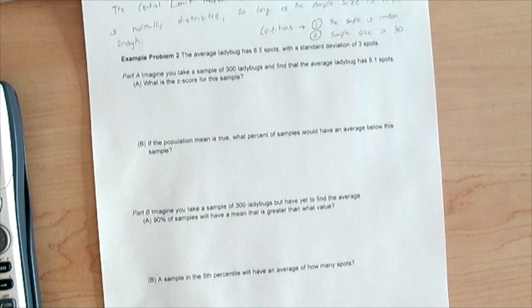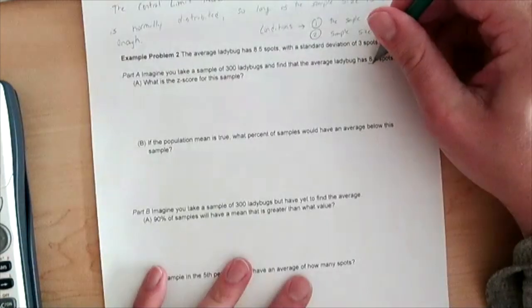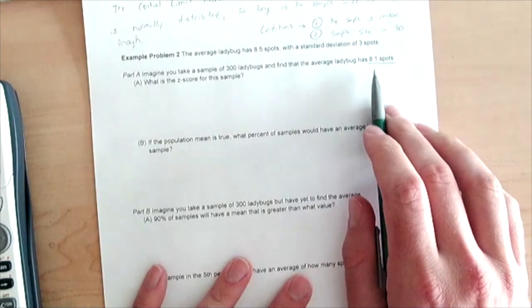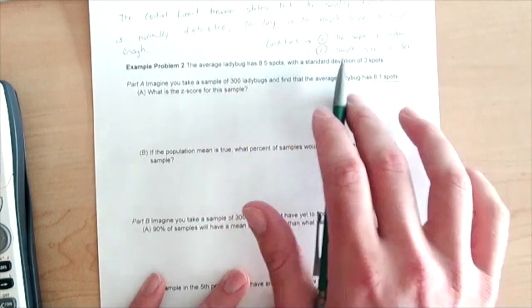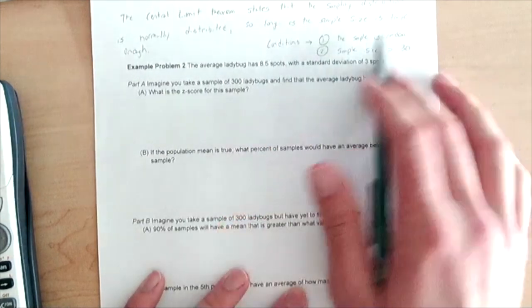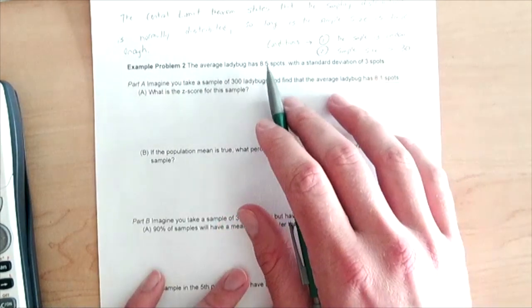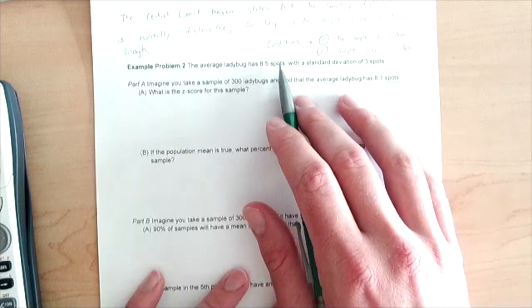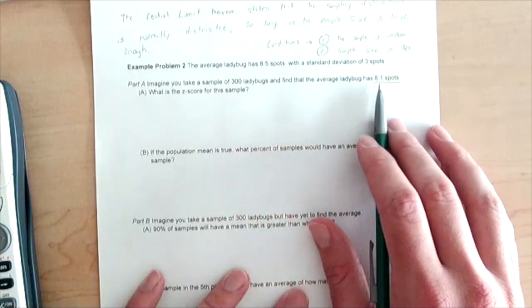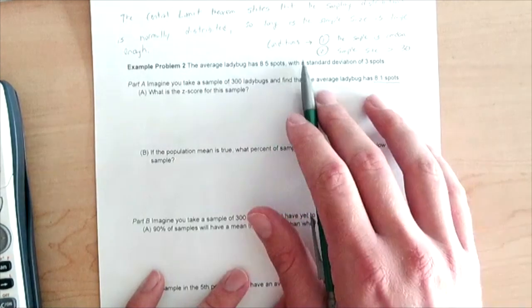So with all of that we talked about with the sampling distribution, the whole point of it is to compare a sample that we take with the truth, okay? So this is the truth. Think that they've researched ladybugs forever, and the average ladybug is 8.5 spots. We want to see how likely is this sample, this 8.1, if this is true, right?